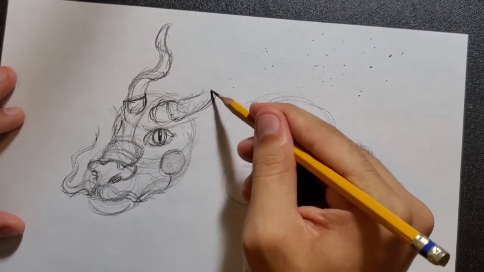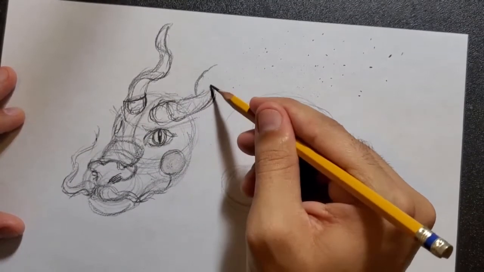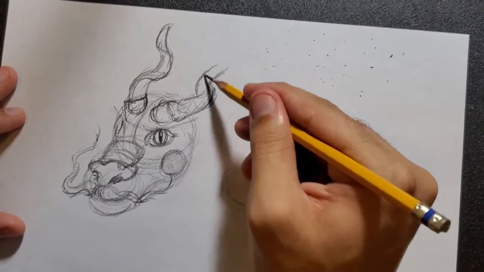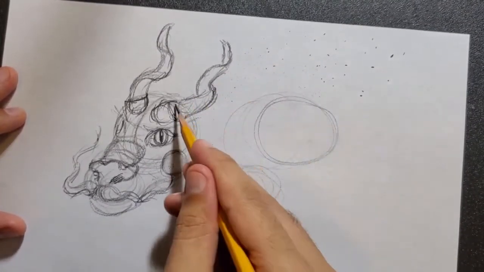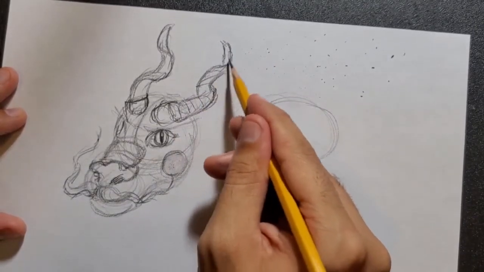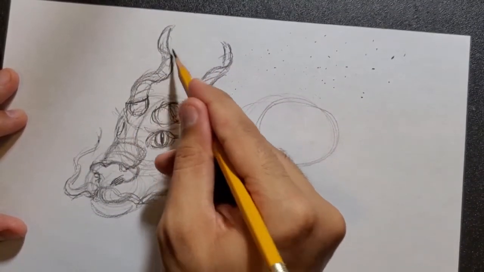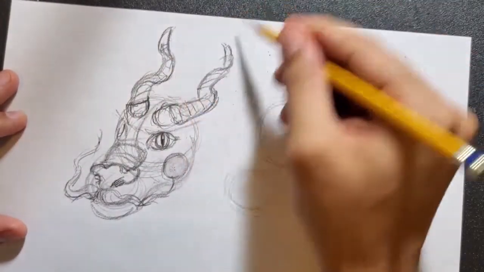So like this would curve back, and then this would curve like this. And then it would curve again. And just put some ridges in there.